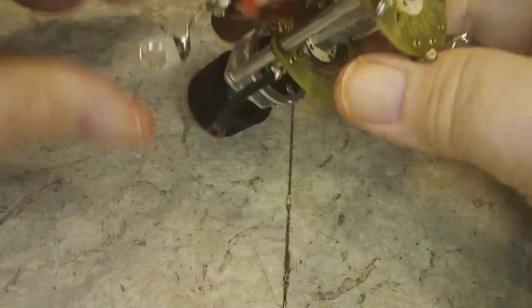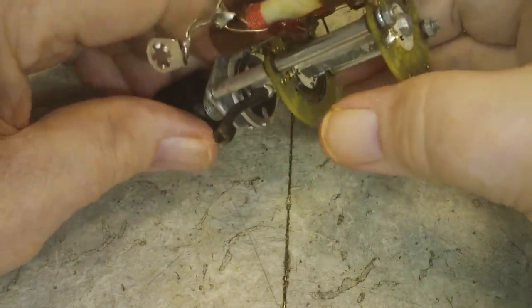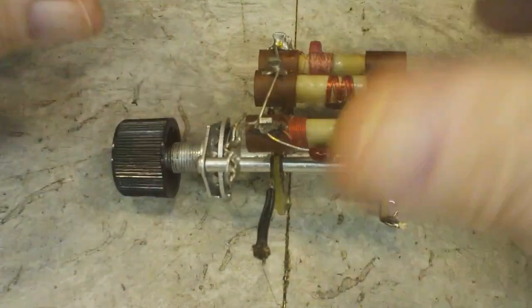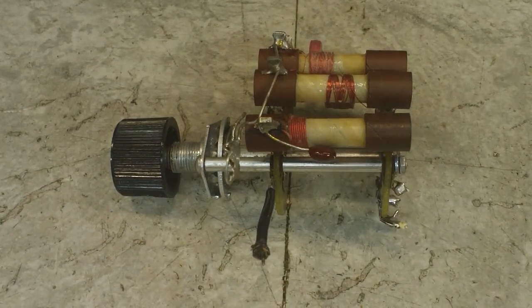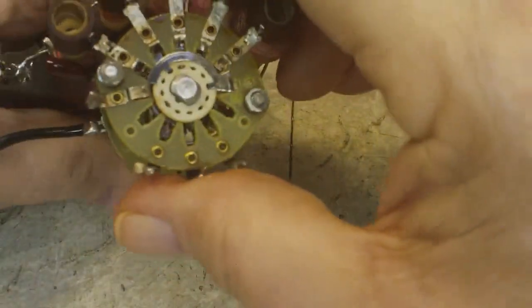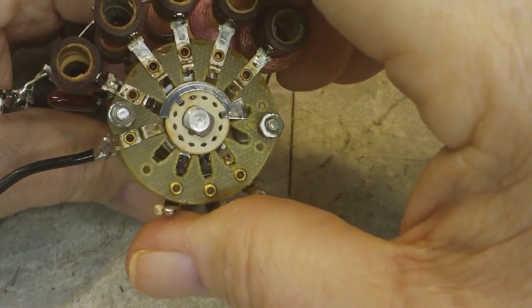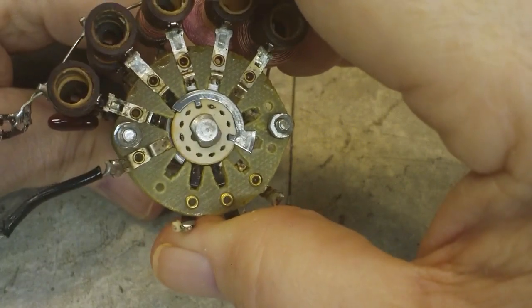So that won't work. This needs to be flipped over 180. This part here now needs to be flipped over. Phew! I tell you what, this is killing me. I'm going to double check, make sure, because if I flip it over, it's going to go this way.